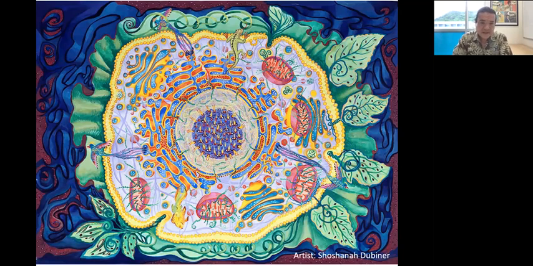This is a painting from one of my favorite artists, Shoshana Dubiner, and she makes these wonderful, fantastic fantasy images of science and life science. A lot of her stuff has to do with cell biology, and this painting I like a lot. It's a depiction of a single cell, in a very fantasy land kind of way, and it incorporates many different wonderful images within it.